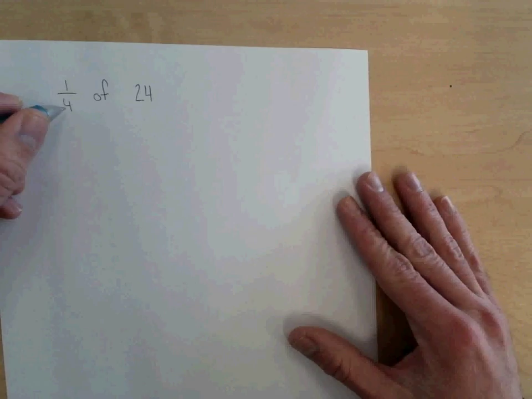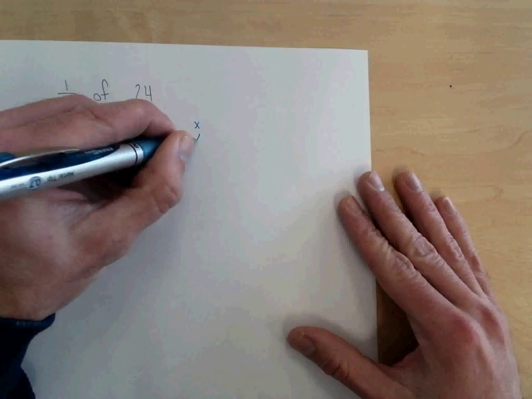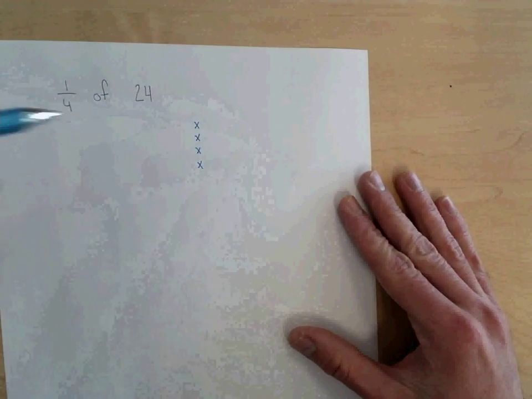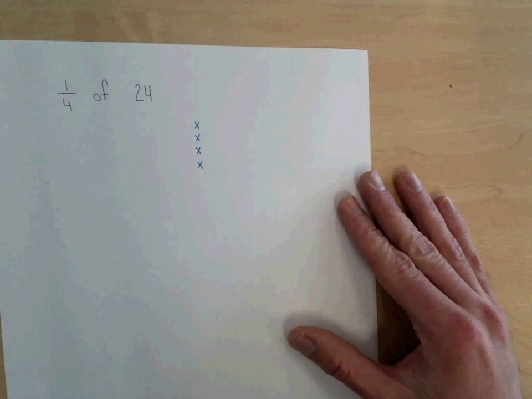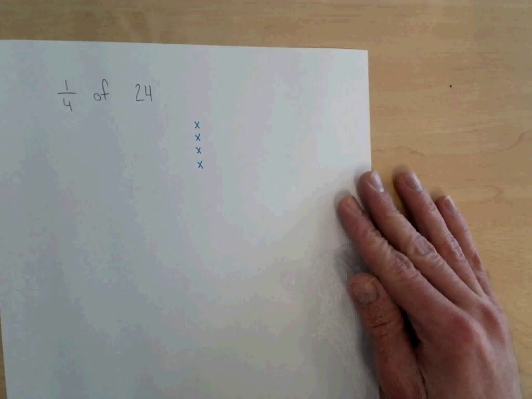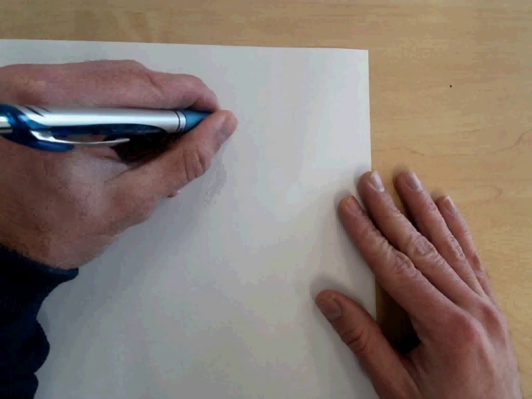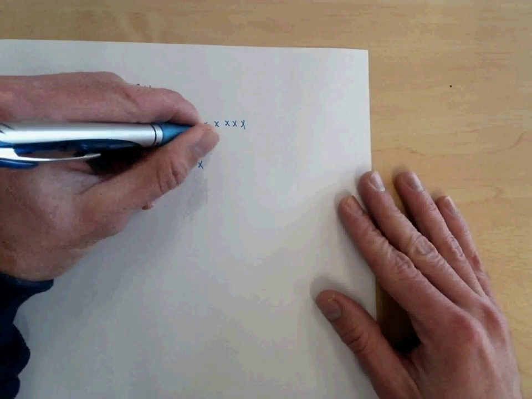I'm going to break this down into 4 rows, just like that. And then how many need to go in each row to equal 24? Well, this is where their multiplication comes in handy, and they know that they need to have 6. So they're going to go ahead and put 6 X's in each one.